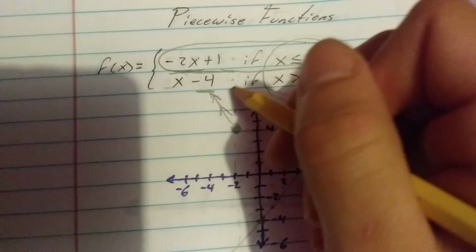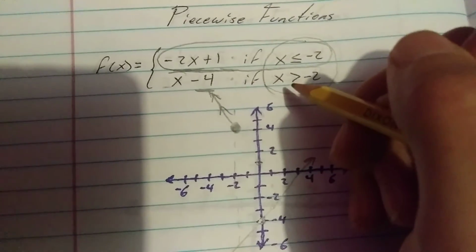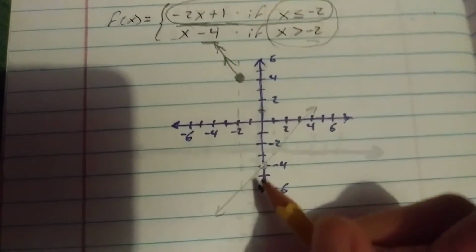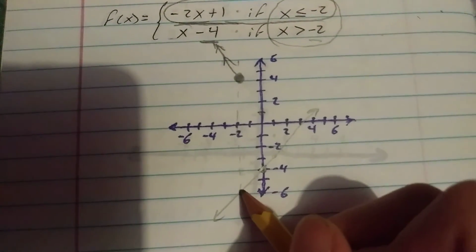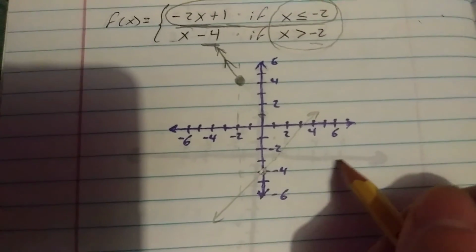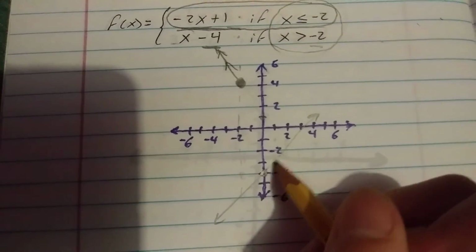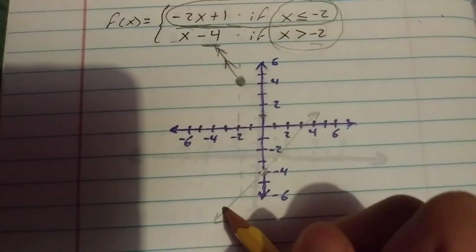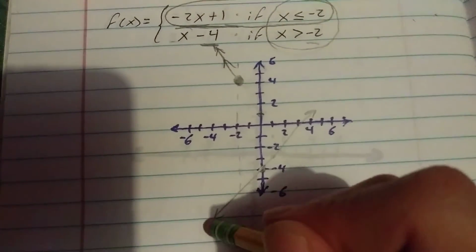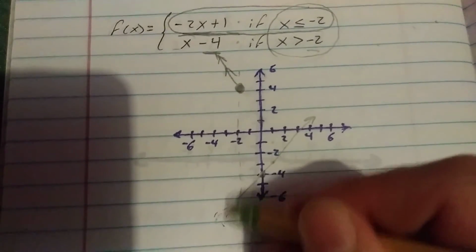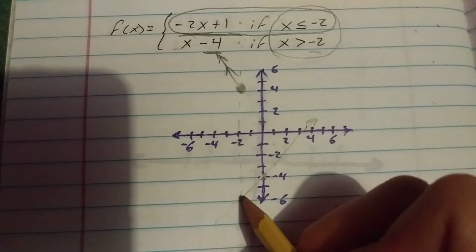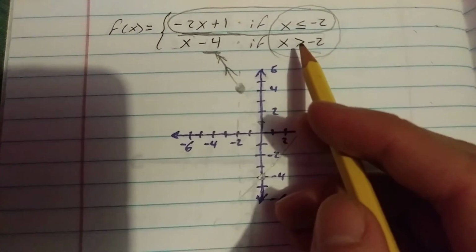Now the second one says x has to be greater than -2. So I'm going to look at my graph. Greater than -2 is everything this way. Everything to the right of -2 is greater. So I want everything this way, not everything this way, because everything to the left will be less, and I don't want things that are less. I want everything greater than -2, but it cannot be -2.